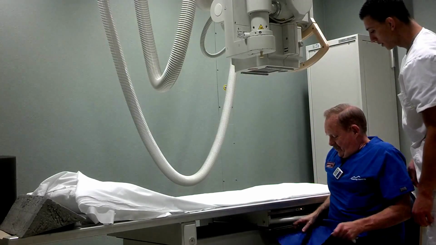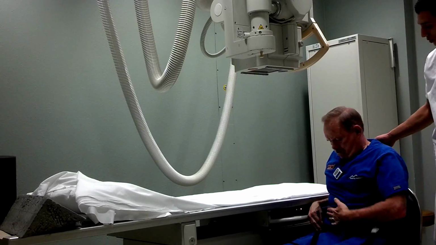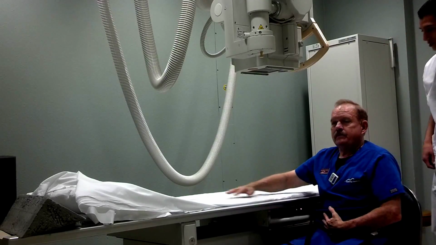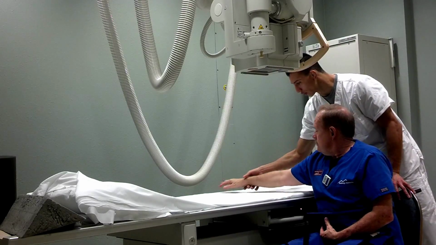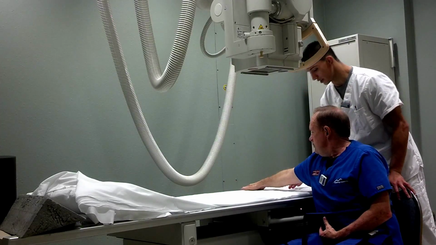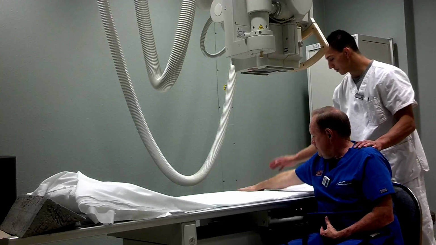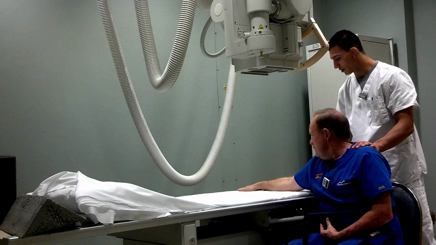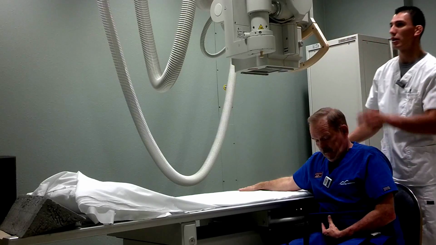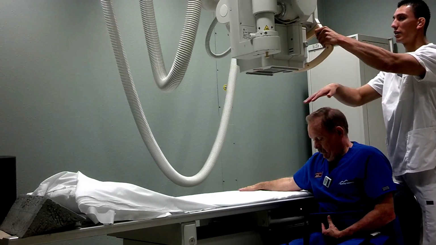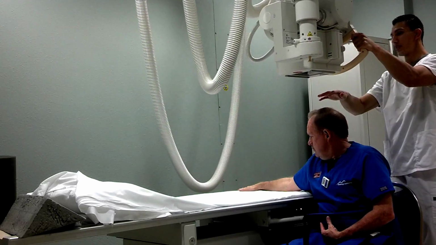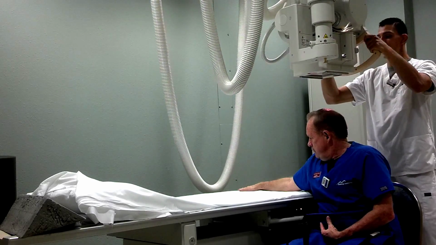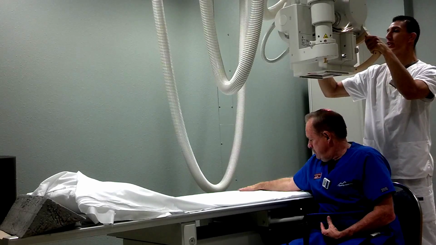Okay, and it's the right shoulder, correct? Yes. All right, so we're going to extend your arm about 90 degrees, so you're going to have it out that way. Yeah, just like that. And flat down, palm down as well. And I'm going to bring the tube over without hitting the patient's head. And I'm going to angle this one 15 degrees.